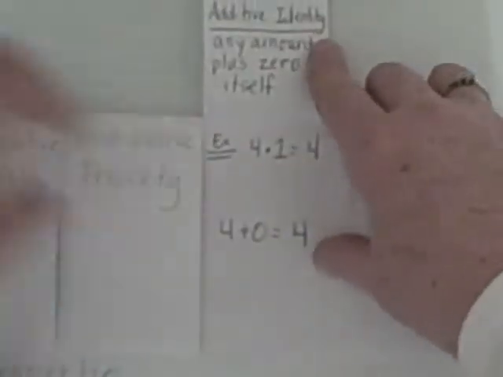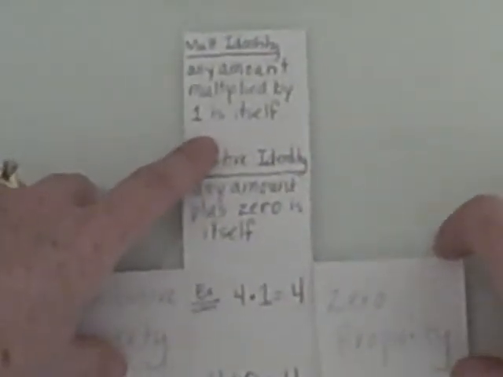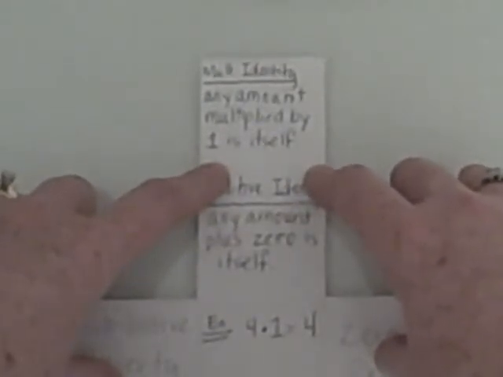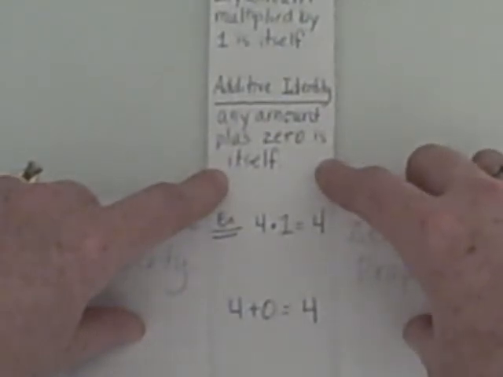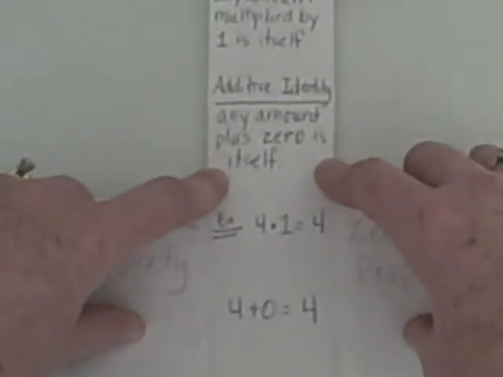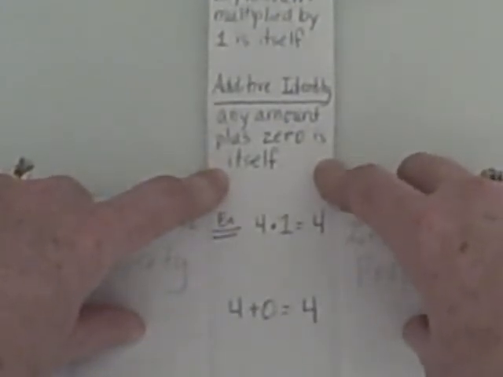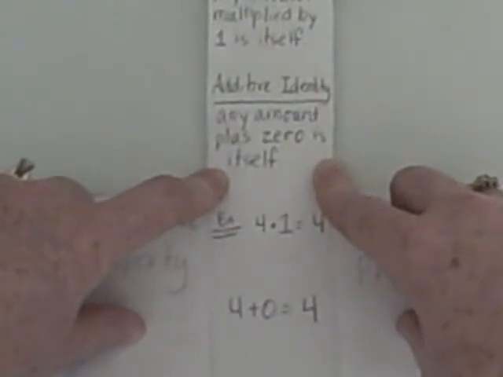Our fourth property is actually a couple of different properties. They are the identity properties. There are 2 of them. The first one you have, and I really like to say it, although it's a very long word, is the multiplicative identity. And that basically means that if I take any number, any amount, and multiply it by 1, I'll get the same amount that I started with. I'll get itself. The additive identity has the same general meaning, except that this time instead of multiplying, we're going to be adding. And instead of using a 1, we're going to use a 0 because we want to end up with what we started with. The additive identity says that any amount plus 0 is itself.